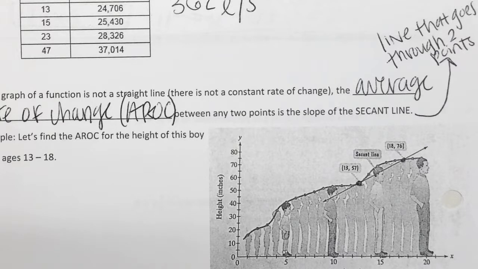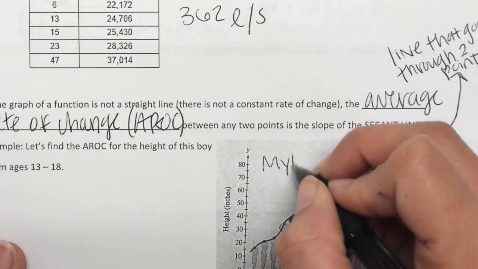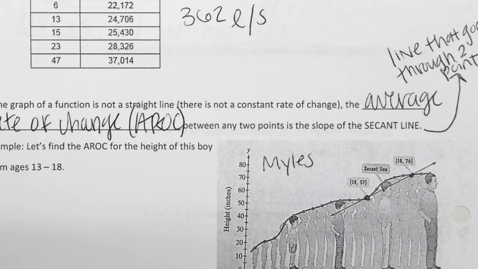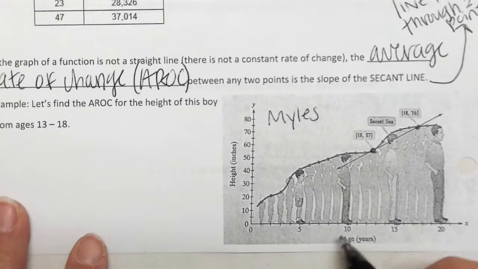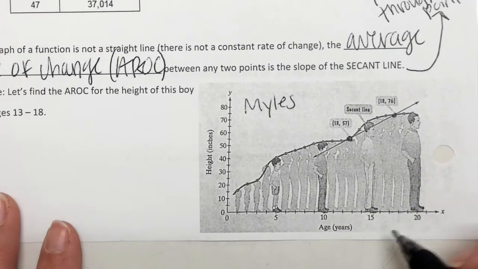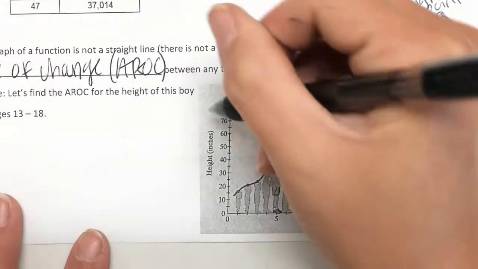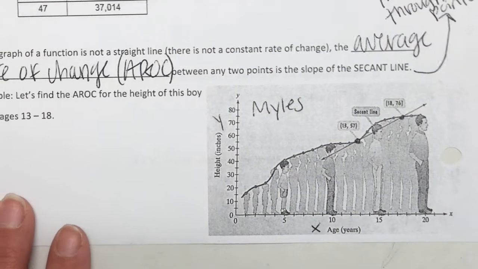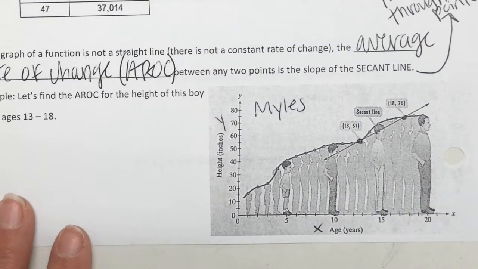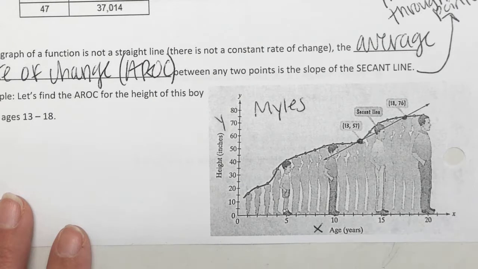So when he was 13, I don't know what the boy's name is, we'll just name him Miles. We're going to find Miles' average growth from when he was 13 to 18. Notice that our x-axis is talking about age, so that's going to be our x. And our height is going to be our y, because that's on our y-axis. So average rate of change is the change in what over the change in what? What goes on top? Good. Change in y over change in x.